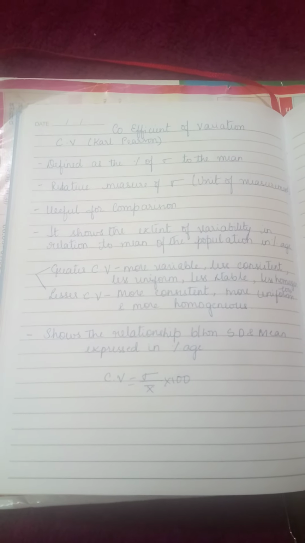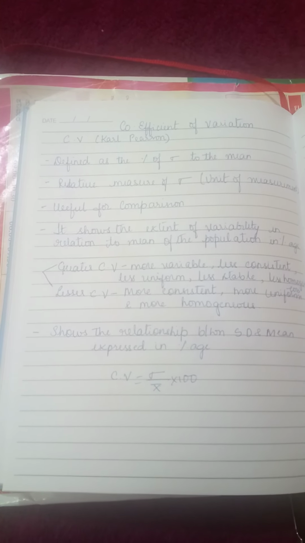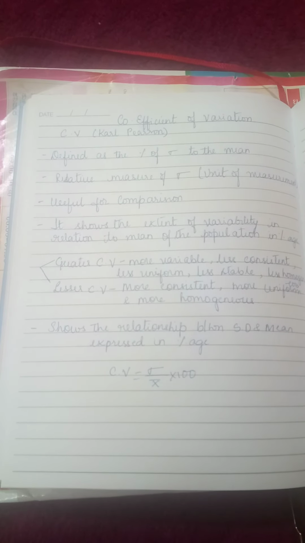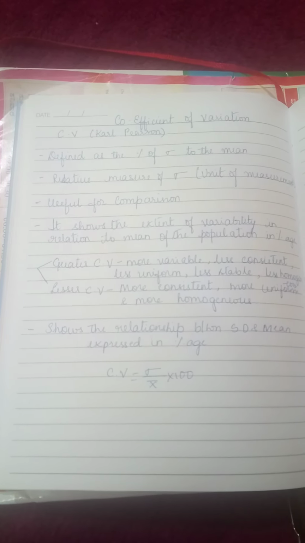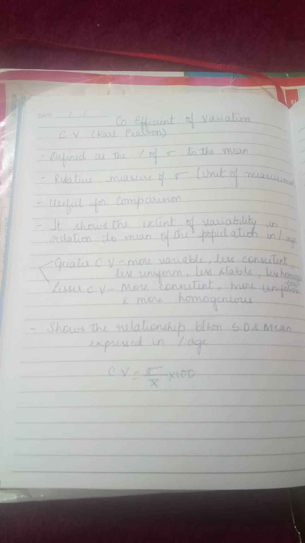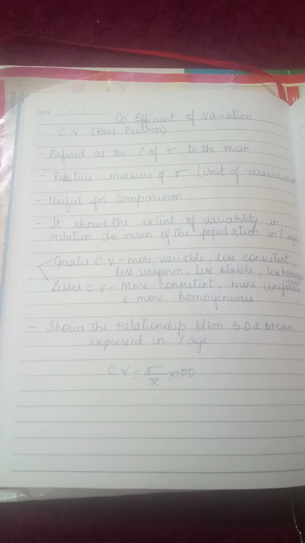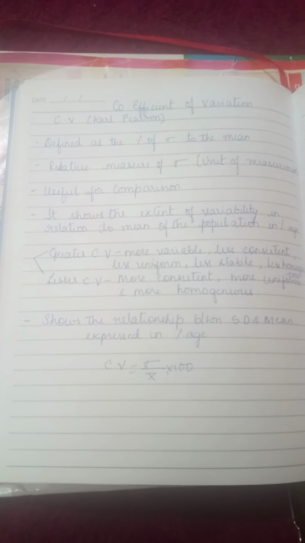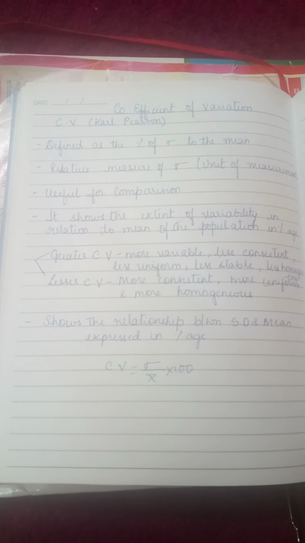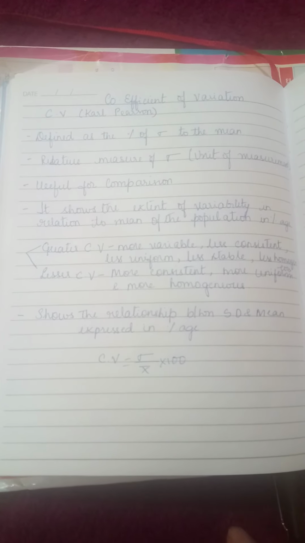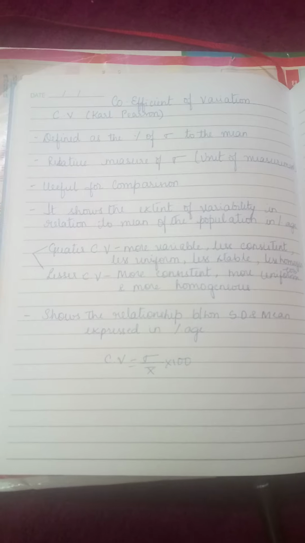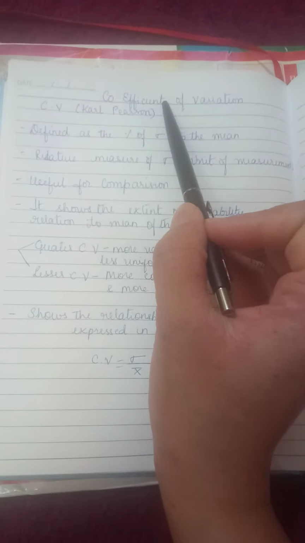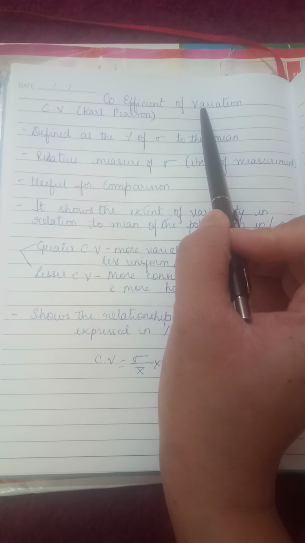Most important concept after the standard deviation which you need to learn is the coefficient of variation. What is this coefficient of variation? In case of standard deviation, we have tried to calculate how much values are varying or dispersed. After that, remember, standard deviation is the absolute measure of your dispersion. The relative measure of your standard deviation is coefficient of variation.